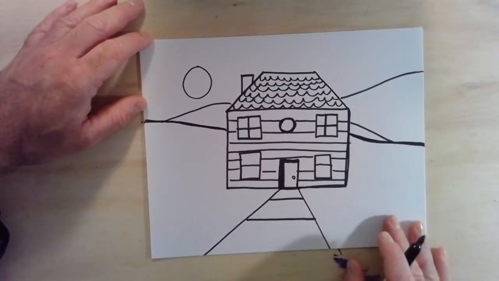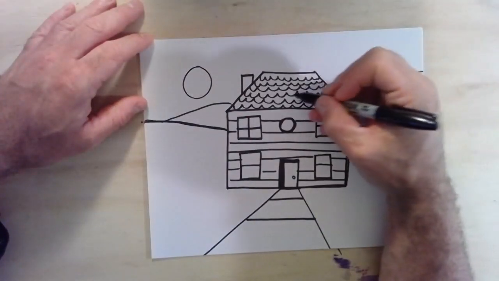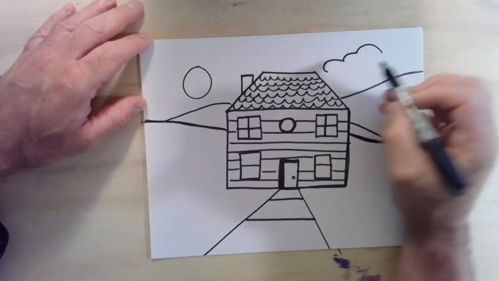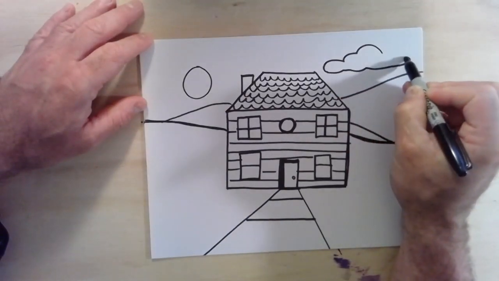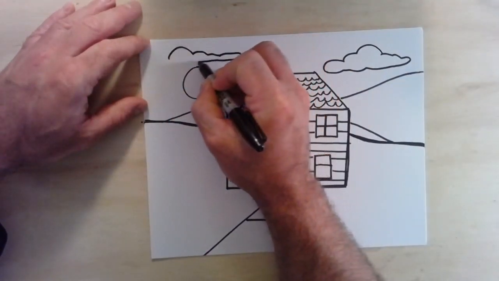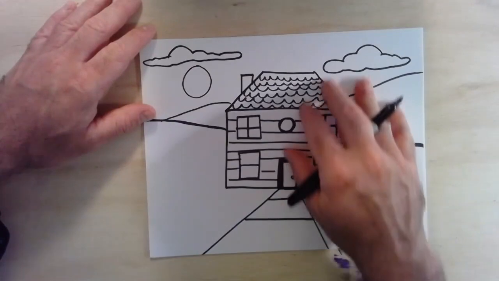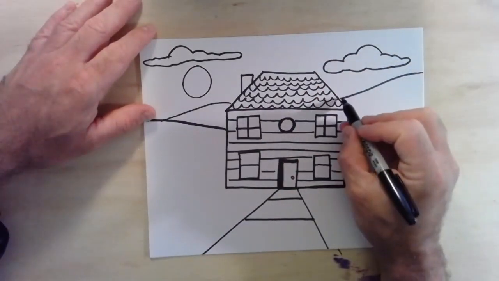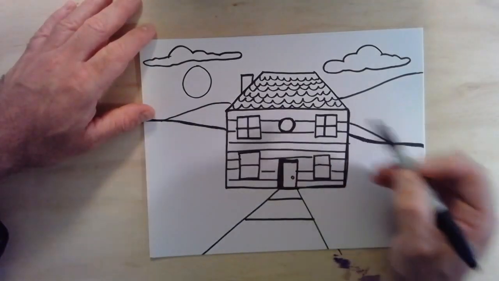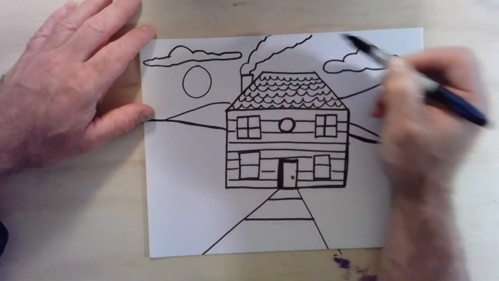Okay, now if we want to add some clouds, we can do that. This is kind of like a bumpy line that's got lots of variation to it. And then I just kind of continue that bumpy line back to the beginning. So then I've got just a bumpy shape. Don't overthink your clouds, because clouds are ever changing in all different shapes, so you can't really go wrong with your cloud. Okay, and now I might add some bumpy lines if I'm going to make a little bit of smoke coming out of my chimney.